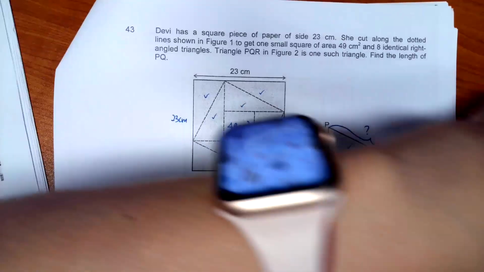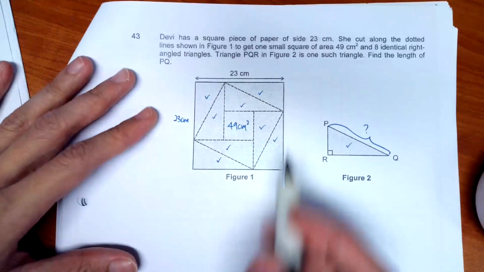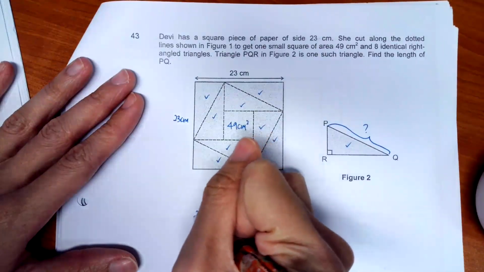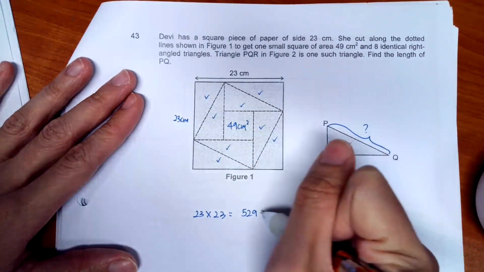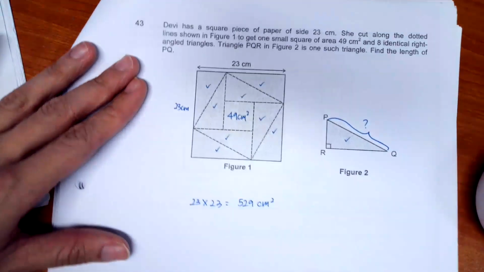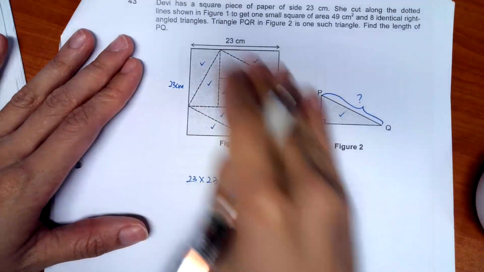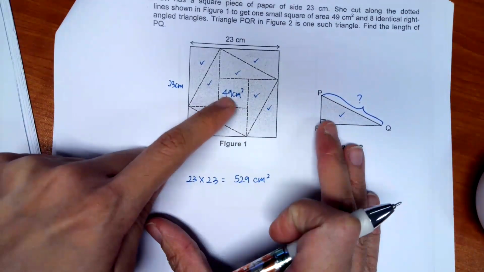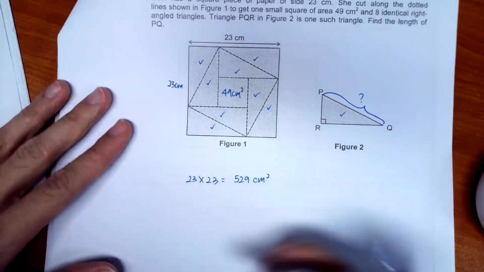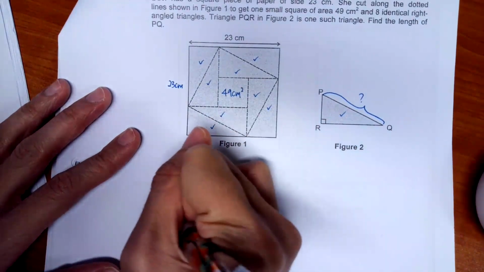First thing you need to do is find the area of this big square, which is 23 times 23. That will give me 529 square centimeter. The whole thing is 529 square centimeter. Next, I'm going to remove the 49, the area of the square, to get the area of the 8 triangles.